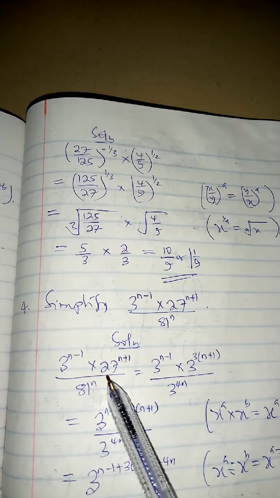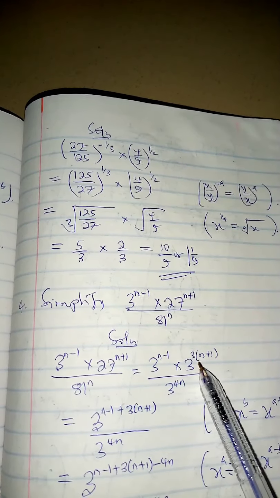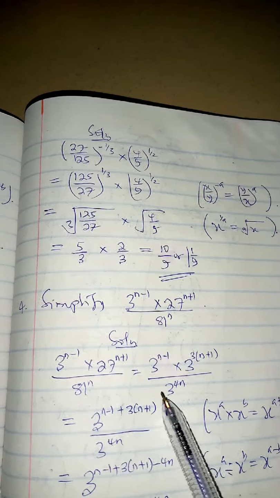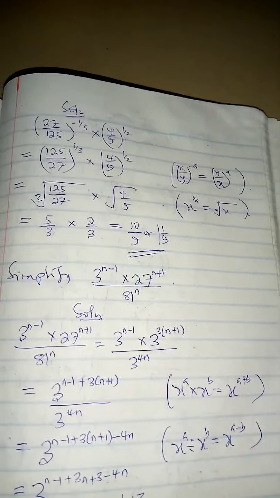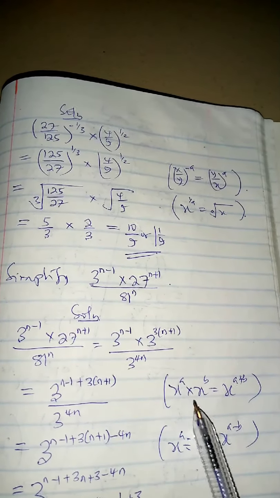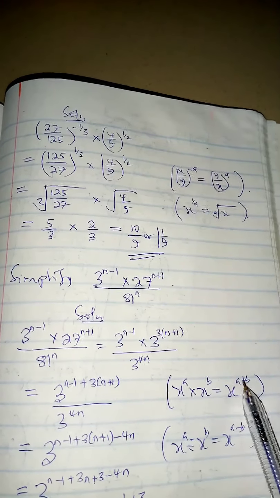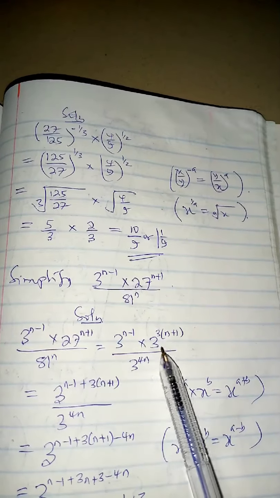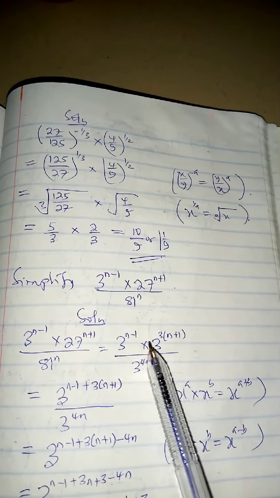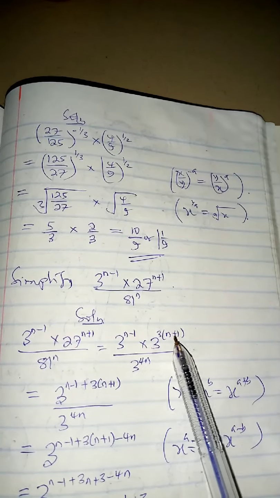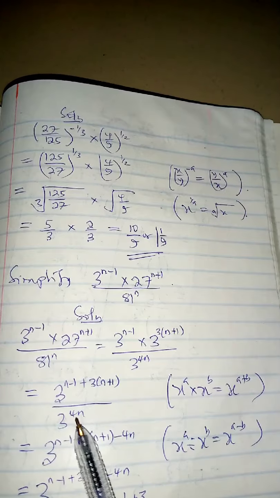27 in base 3 is 3 raised to power 3. Then you put your n plus 1 in bracket like this. 81 in base 3 is 3 raised to power 4. Then see your n. Now, when you check this top, you can apply this law here. X raised to power a times x raised to power b equals x raised to power a plus b. So you write one base, which is 3, and add your powers to have n minus 1 plus 3 open bracket n plus 1 for your numerator, all over 3 raised to power 4n.